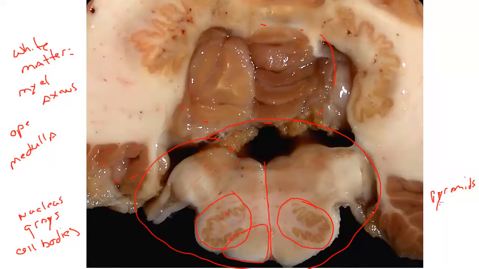The pyramids, or at least the axons that make up the pyramids, start in cerebral cortex, and so we call them cortico, and end in spinal cord, spinal axons. Corticospinal axons have a length of as much as a meter. They start in cerebral cortex, they descend all the way to spinal cord. That is some great distance.